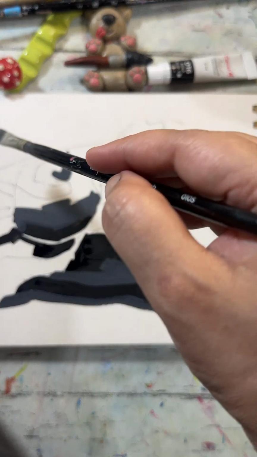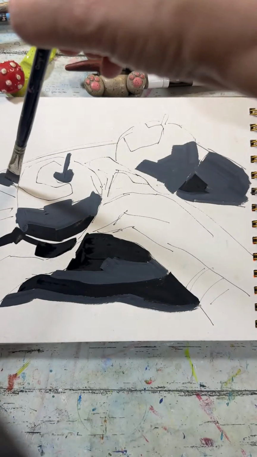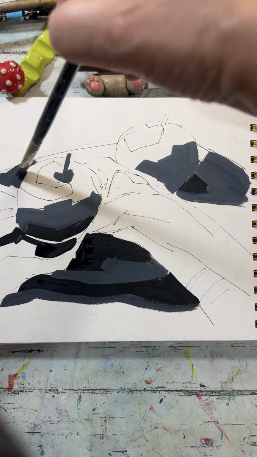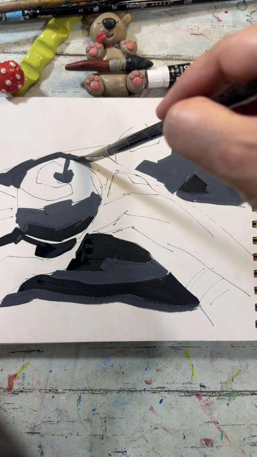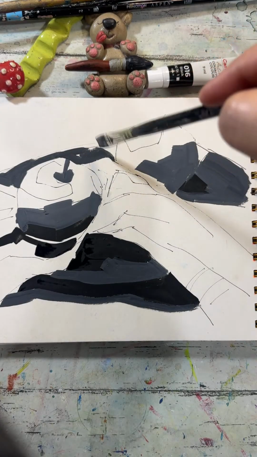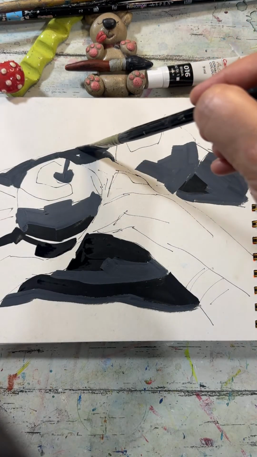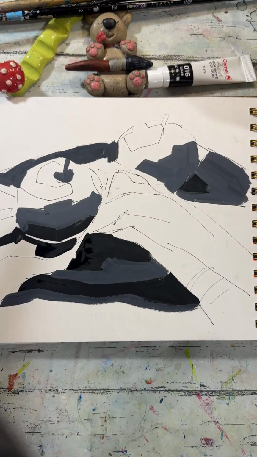The plate is also kind of dark. I'm just going in with the darker, yeah, the plate is also dark, so we've just tried to cover that up.